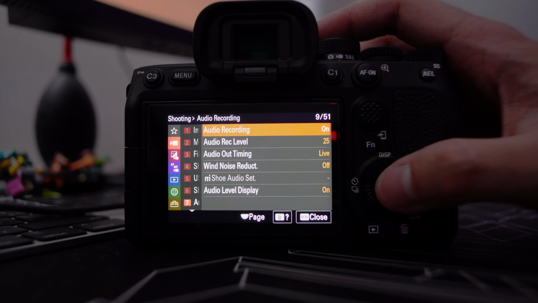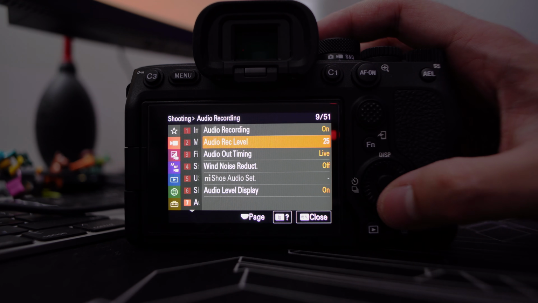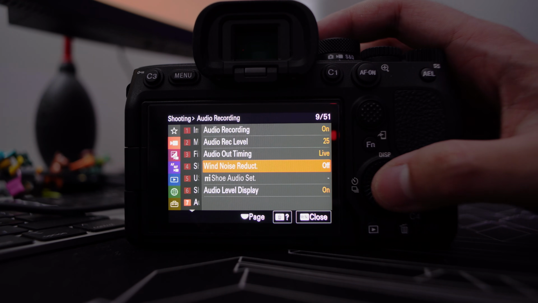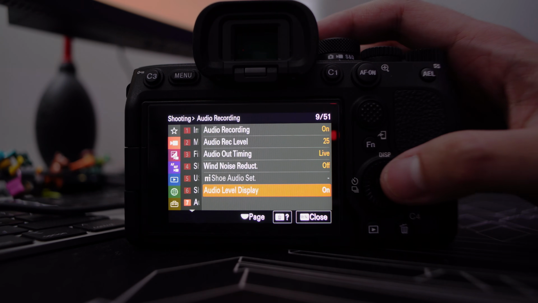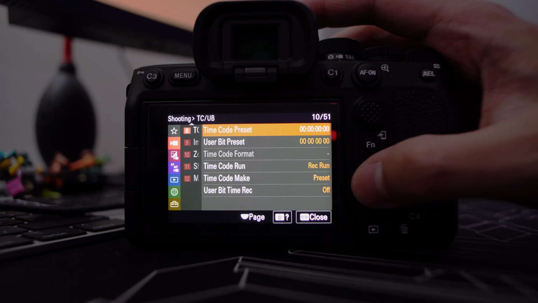Audio recording, obviously we're gonna put it on, and then wind noise reduction off because that's terrible in camera. And then audio display level, obviously we want it on so that we can see the levels coming into the camera. Time code, this is extremely a long topic, so it might be in a separate video. We're gonna talk about it next time.